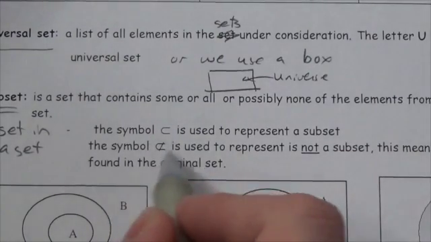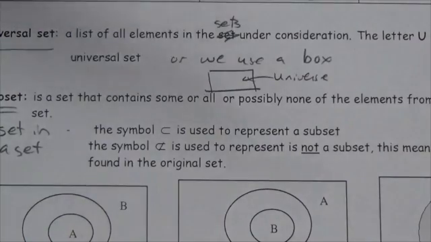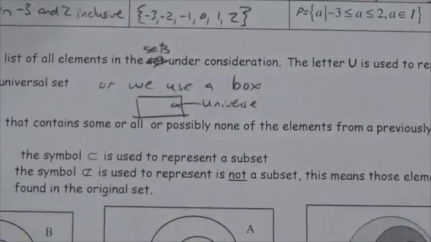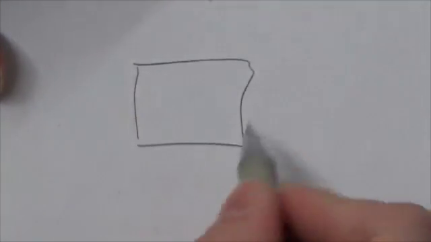And when you say that it's not a subset, we might be indicating that it's not within. So for example, let me show you something that's not a subset.